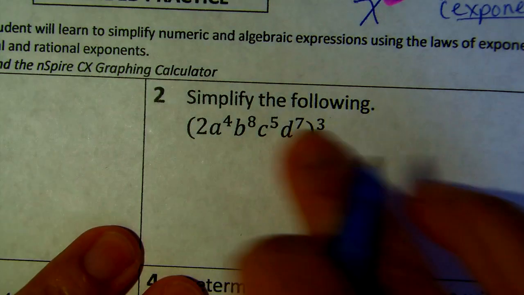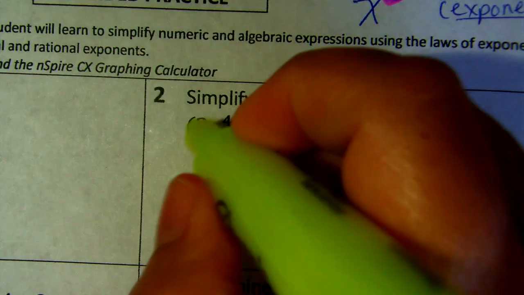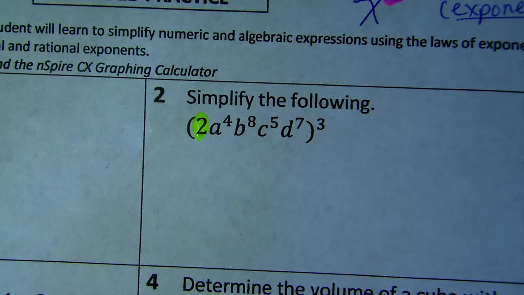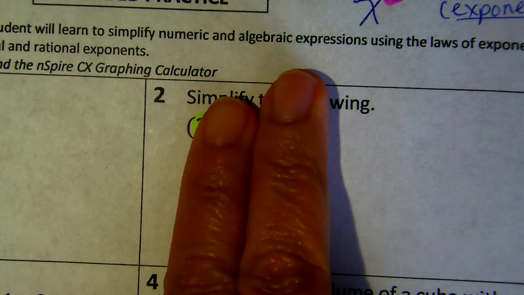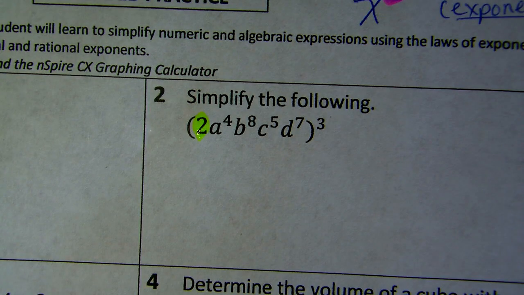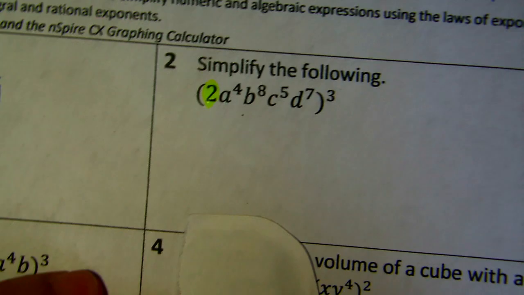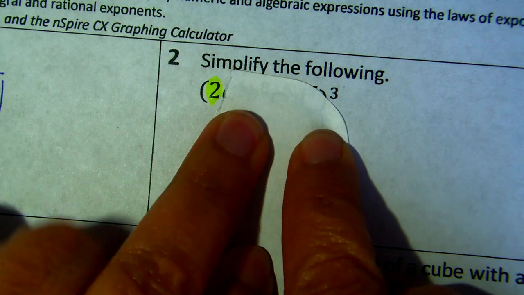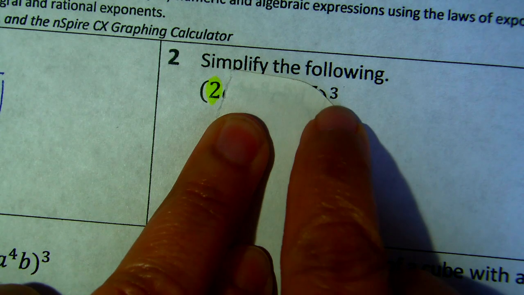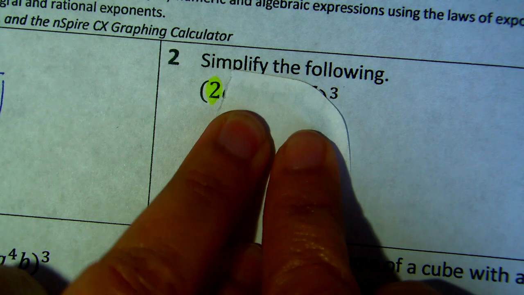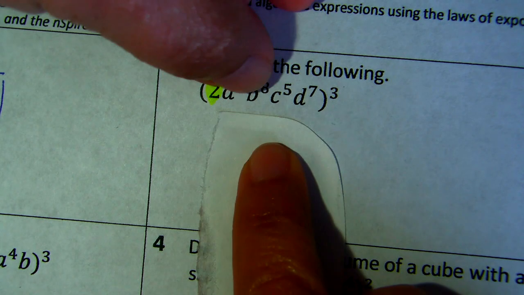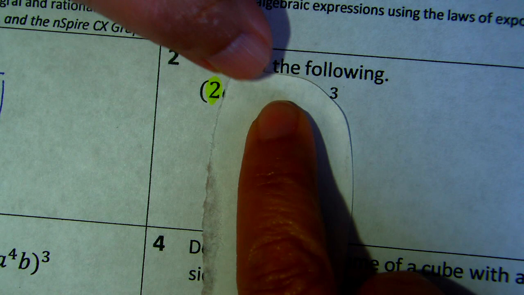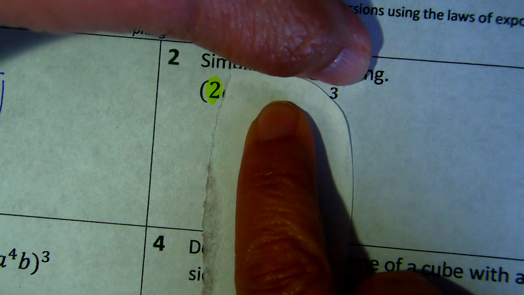Let's begin. Let's do this one over here. Look at this one. We have a coefficient. And remember what we said before. I'm going to cover. What if we didn't have the letters right here? Let me use a piece of paper. What if we didn't have these letters right here? If I cover them, what do you see? You see 2 to the power of 3, right? So for a moment, pretend that the variables a, b, c, d are not there. You covered and you see that 2 is elevated to the power of 3.